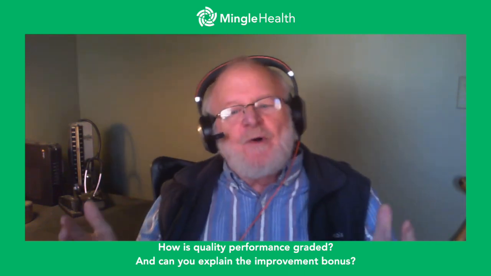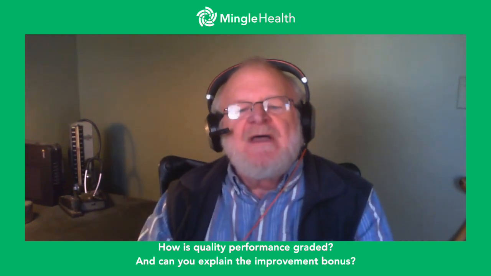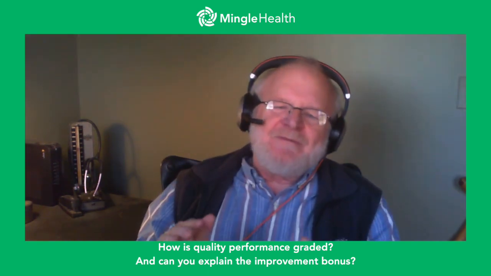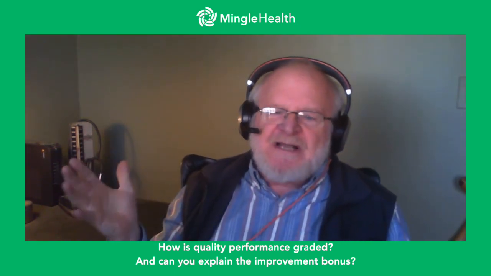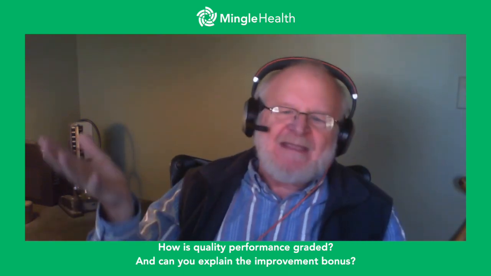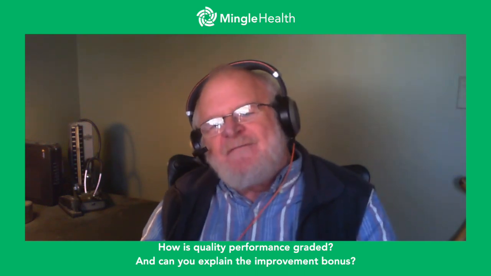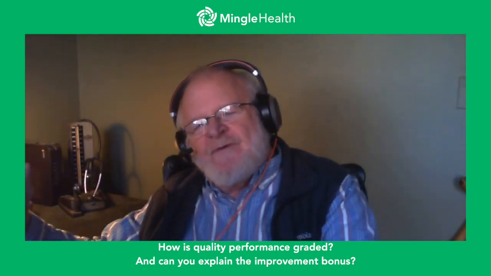Now, for ACOs, it doesn't happen in MIPS, but it happens in ACOs, there's a health equity adjusted quality performance score. So there's a health equity adjustment that's added to your quality performance score. It's up to 10 points, again, capped at 100, so you can't get above a perfect score. The bonus points are defined by a measure performance scalar multiplied by an underserved multiplier.